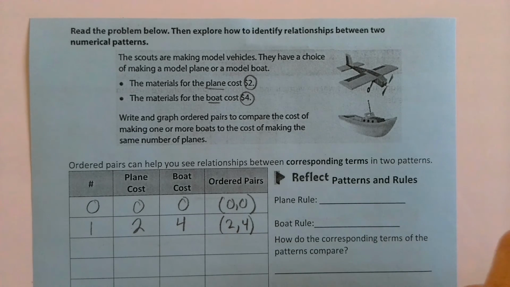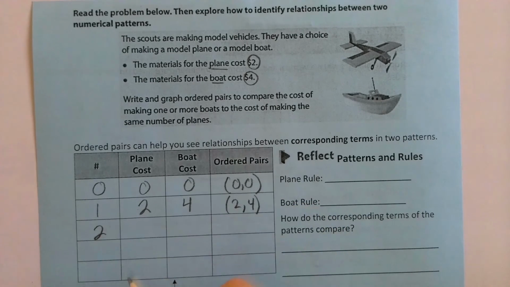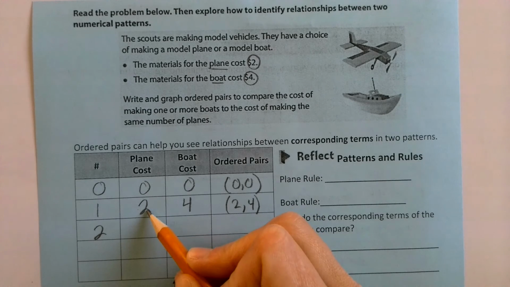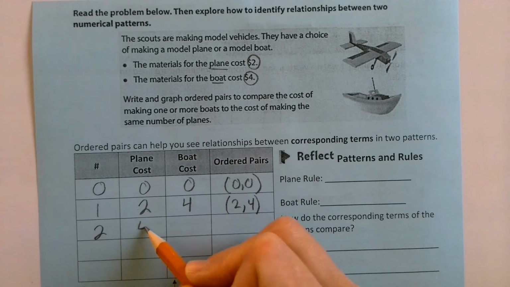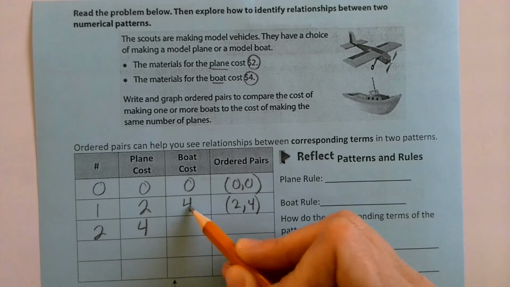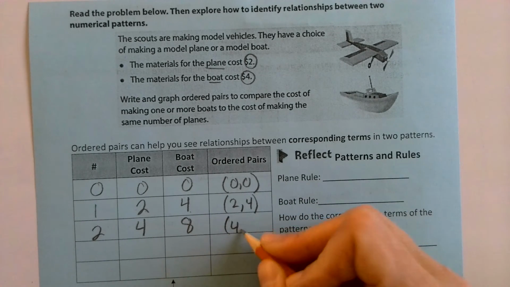Okay? And then what if we bought 2 planes? Then we would have times 2, right? So I would have 2 and 2 planes, that would make it 4. If I had 2 boats, that would be 4 and 4, so that would be 8. Our ordered pair is now 4, 8.